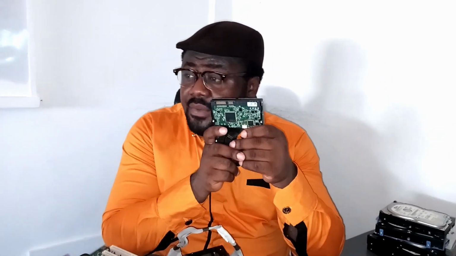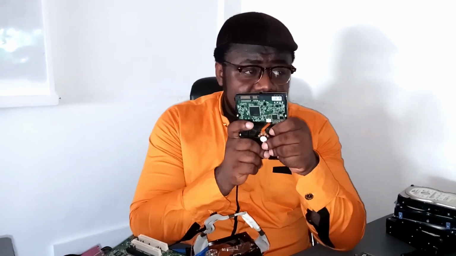Now we are talking about the SATA connectors here. Please, can you see the SATA connectors? Okay. With SATA hard drives, we don't have jumper settings. Hello? We don't have what? We don't have jumper settings.